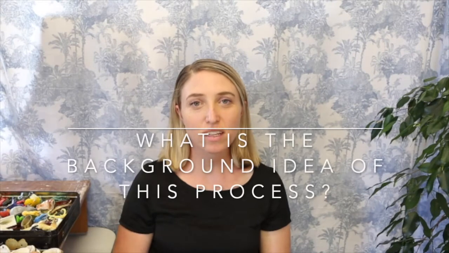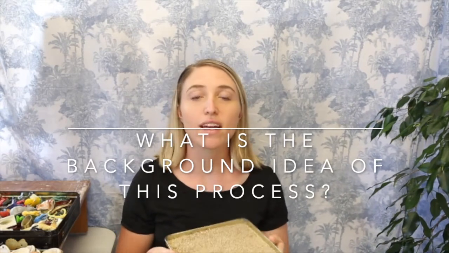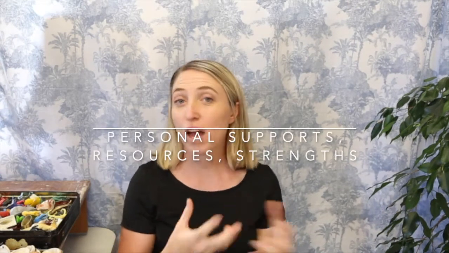Okay, so the background idea is that we're using our sand tray as a way to help us explore what are our personal supports, what are our resources, what are our strengths that we can draw on in challenging times. So often we can have some idea in our head of what our skill set is and what we're capable of and what types of support we have available, but it can be quite useful to use creativity to think about that in a new way, and we can learn some new things about the ways we receive support and our strengths that we might not have known previously without using a creative process to explore that.